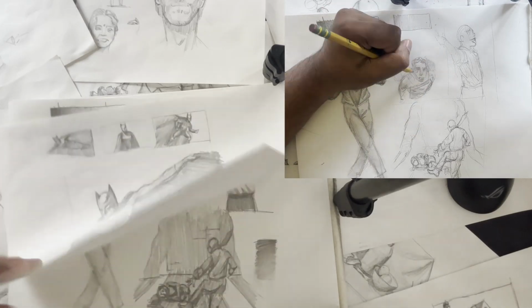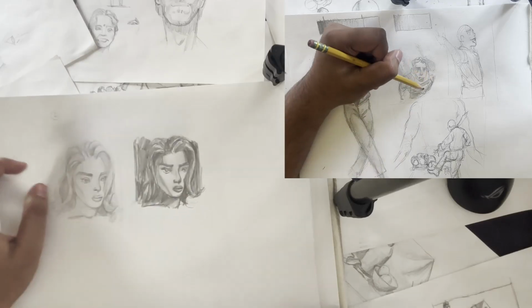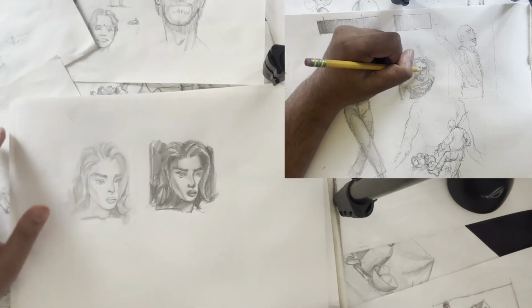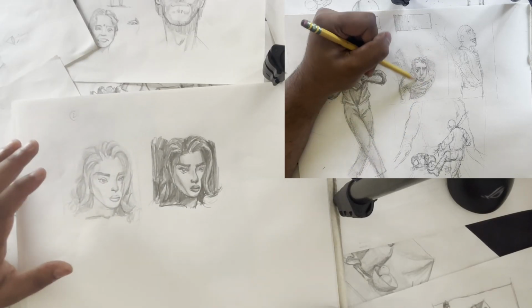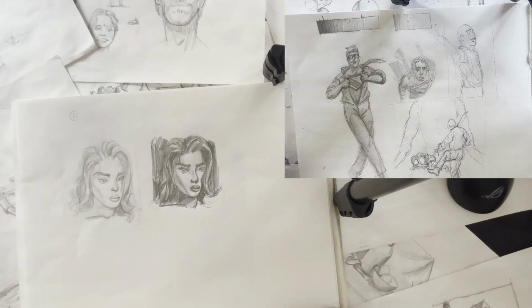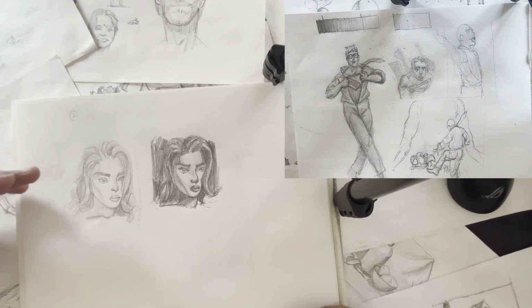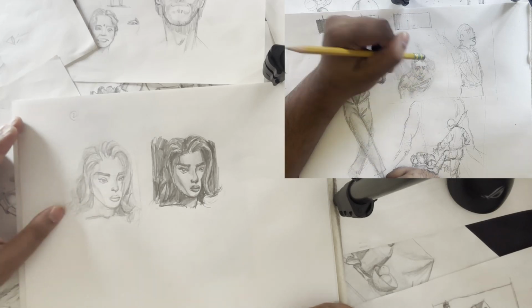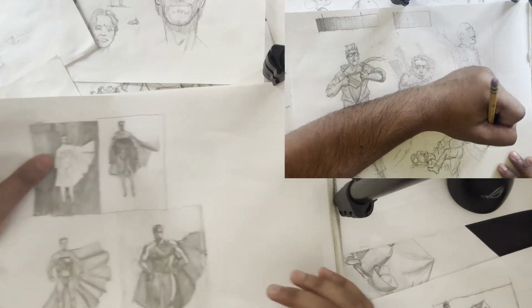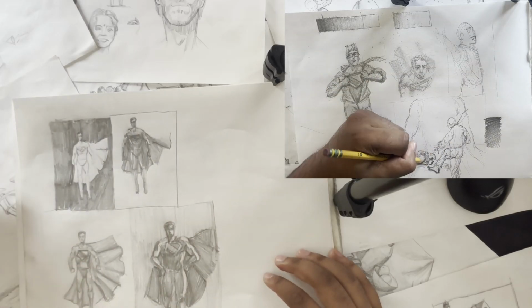Number 2 is using tones to create mood. So if you're able to make things lighter and brighter to make the scene feel more happy, always make sure to pay attention to the values of your image to evoke the feelings that you want people to feel. Number 3 is to always make sure to use your value patterns.